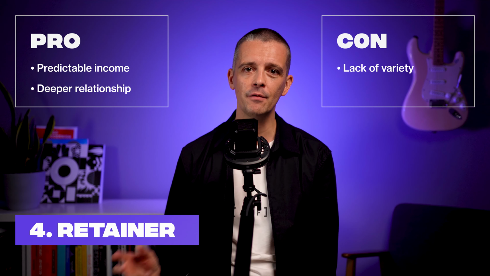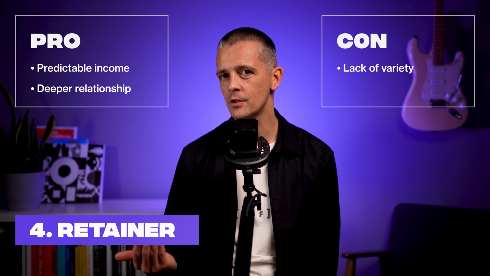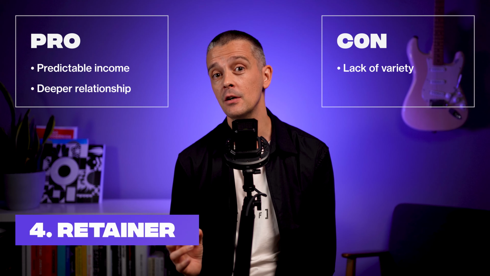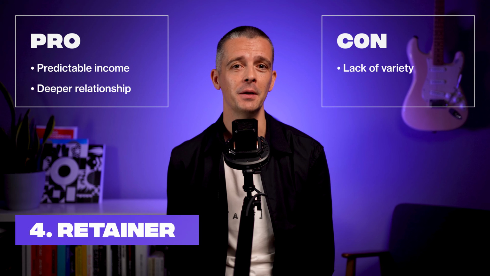Long-term collaboration cultivates a deeper relationship with your clients. You get to know their business and are more equipped to serve them. They will be more open to giving you referrals. However, the lack of variety can be a negative if you're someone who chose to go freelance or start your own agency, specifically because you didn't want an in-house role anymore.